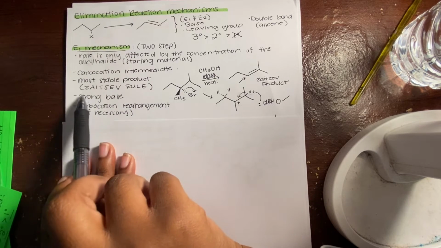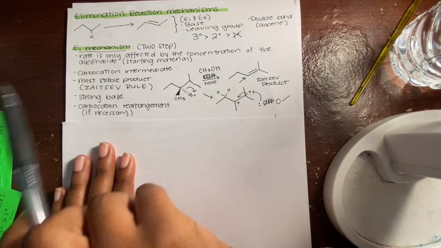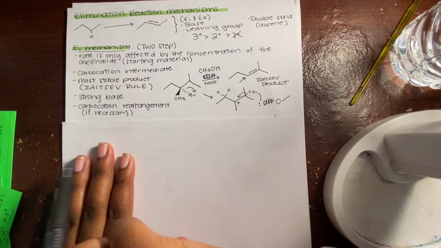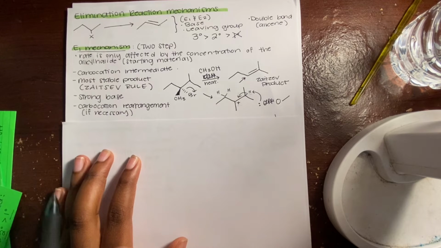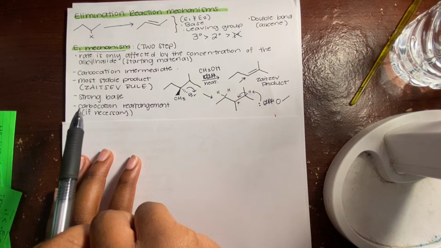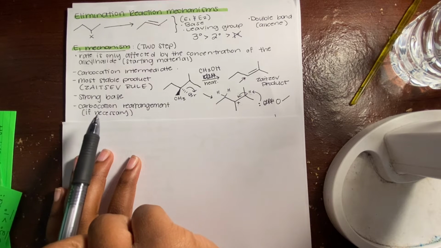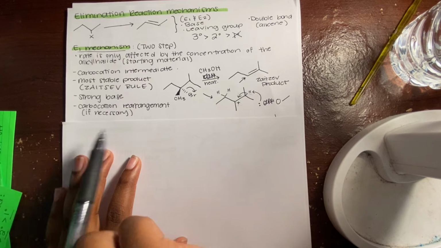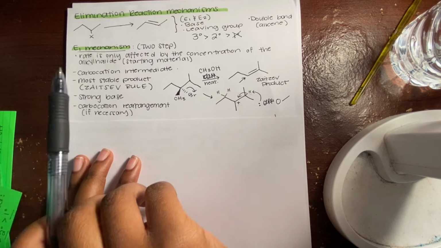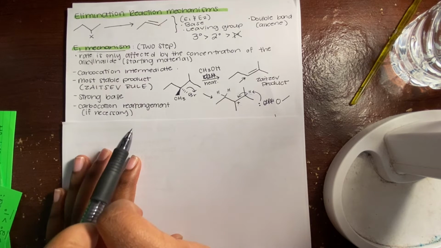Okay, you need a strong base. So with elimination reactions, instead of a nucleophile, we have a base that's going to come in and react to give us that double bond. For E1, there is carbocation rearrangement if necessary, similar to the SN1. But let's just get into an example.